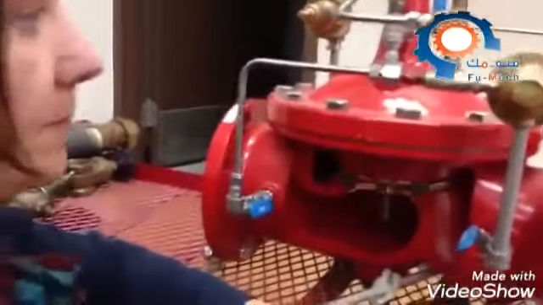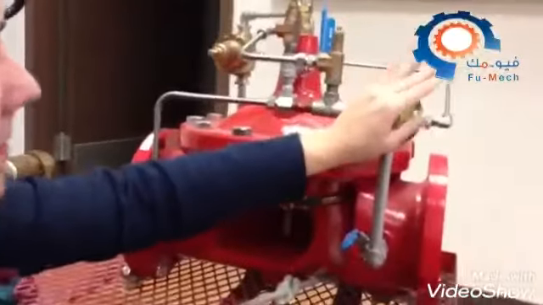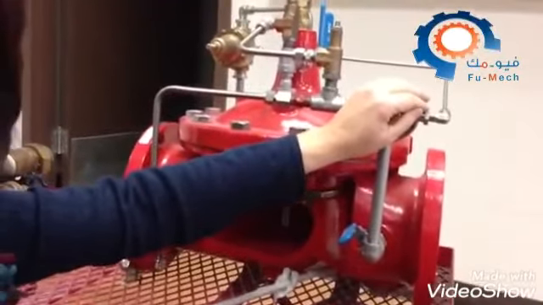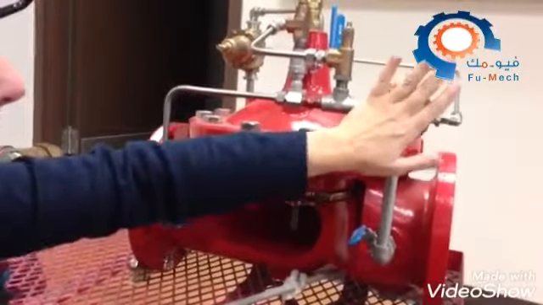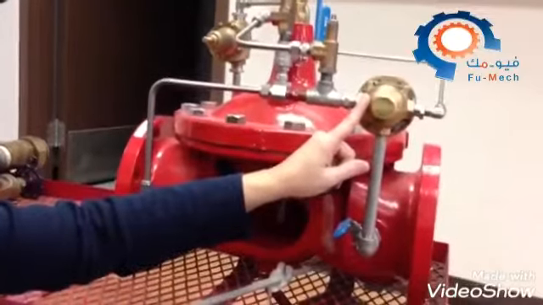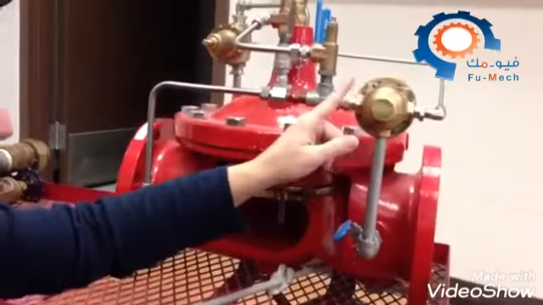So which one is set at a higher pressure? Let's say we wanted this to maintain a downstream pressure of, say, 70 psi. So you'd set this one at 70. And so this valve will modulate itself so that it maintains 70 psi. Now, if this fails, what happens?